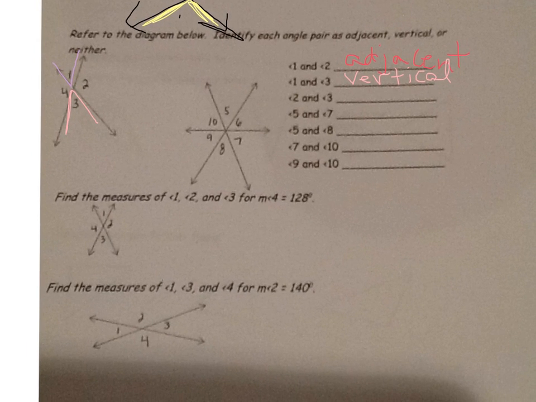All right, if we look at the second question, let me erase that for a minute so we can see this a little better. It's asking, what is the relationship between angle 1, which is right here, and angle 3, which is right here? Well, I see they're kind of across from each other. They're making those V's, so I'm going to call that vertical. Those are vertical angles. All right, I'll let you do the rest of those on your own, but for a moment, let's skip down to the next part.